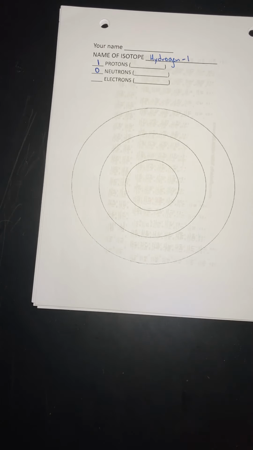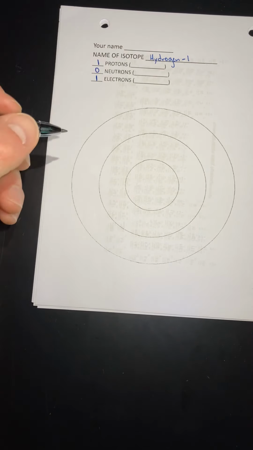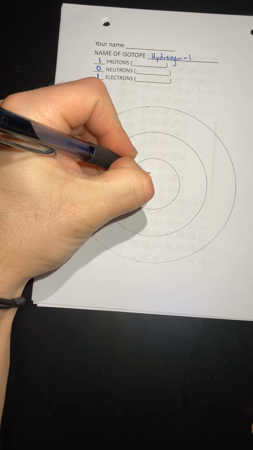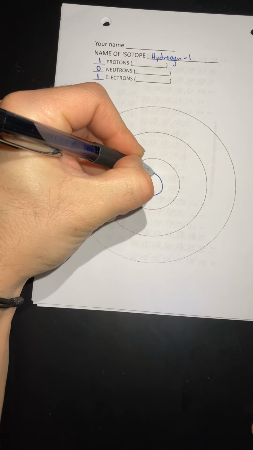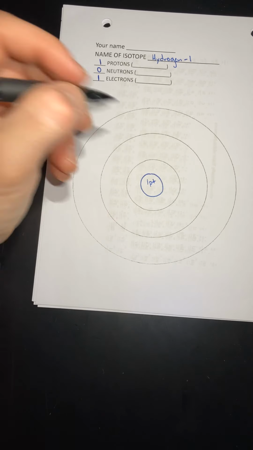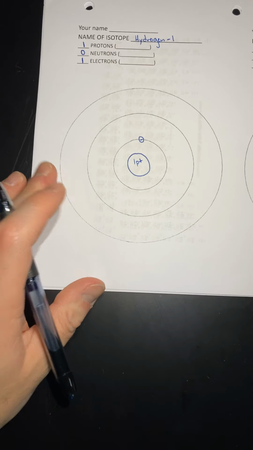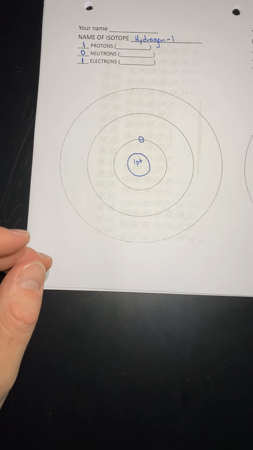So when you look at hydrogen's nucleus, the only thing that's in it is 1 proton. And how many electrons do you have? 1. So just 1 electron. So this one's pretty easy whenever you draw the Bohr model, because all you have is just 1 proton in the nucleus and then 1 electron in the first energy level. That's it.